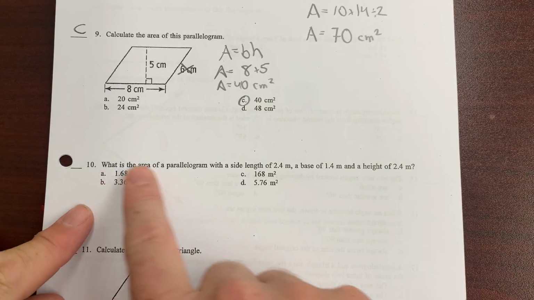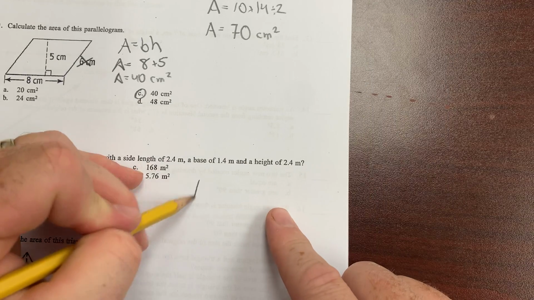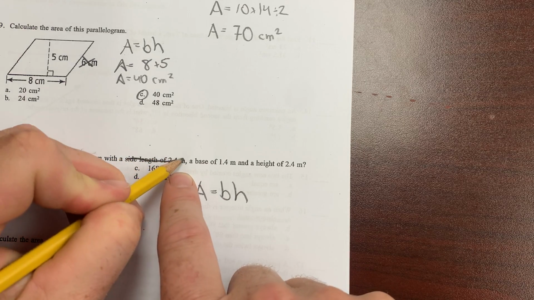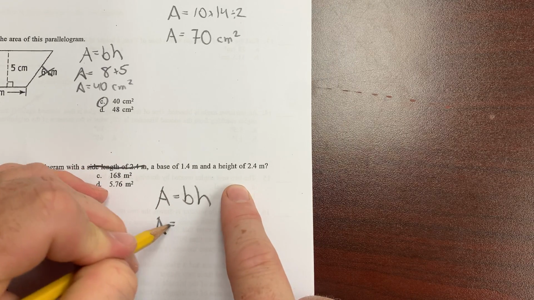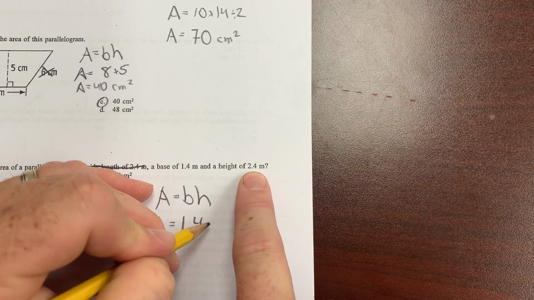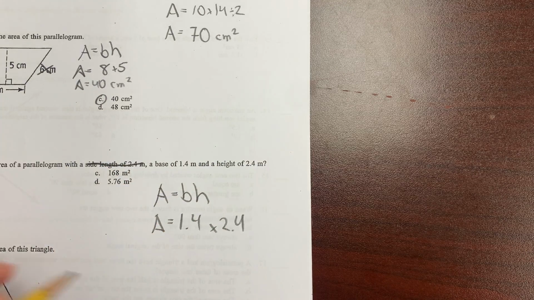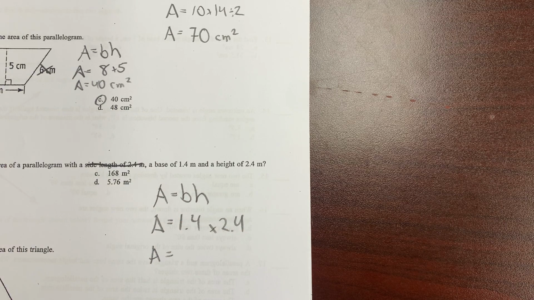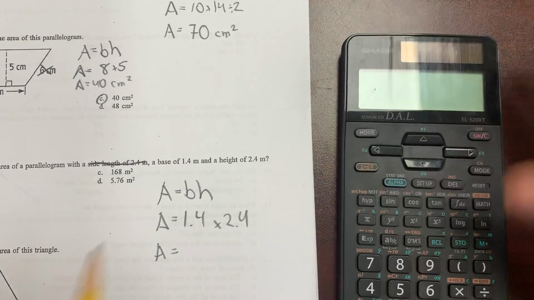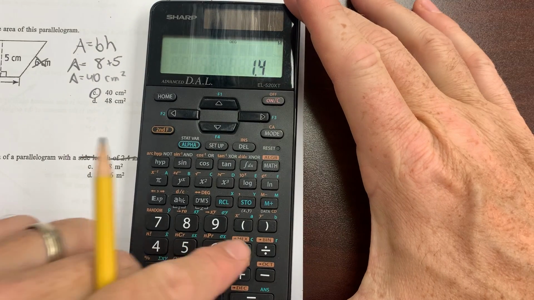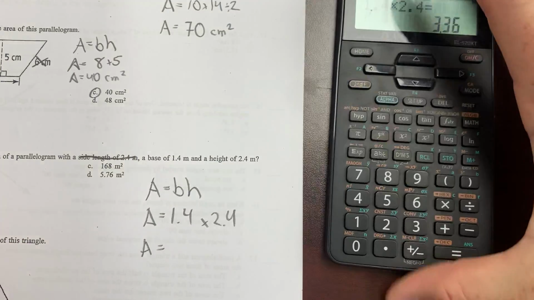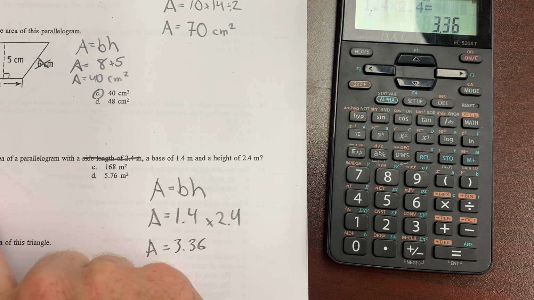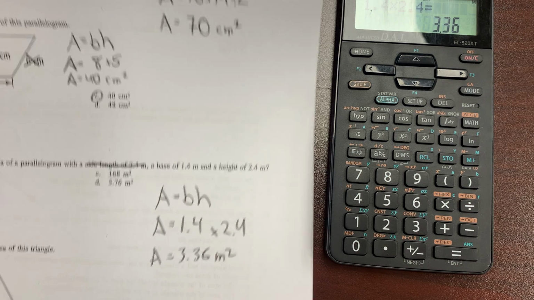Okay, next one was the area of a parallelogram with side length. So another area of a parallelogram, area equals base times height. Side length, we don't care about side length. A base of 1.4 and then a height of 2.4. Okay, so we're going to multiply 1.4 times 2.4. I'm being lazy, I'm going to find a calculator. 1.4 times 2.4 is 3.36, so here we are. 3.36 meters squared. Forgot that part.